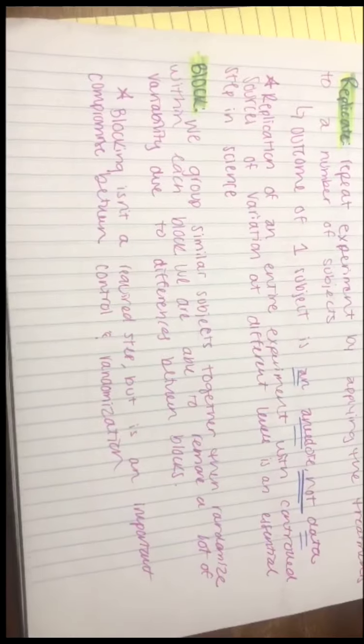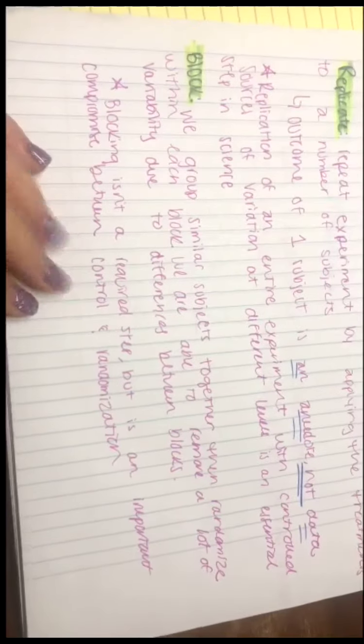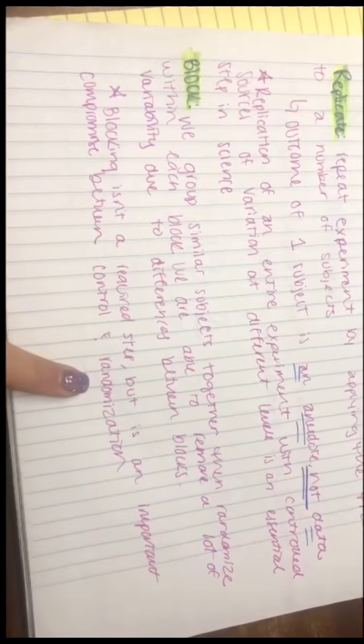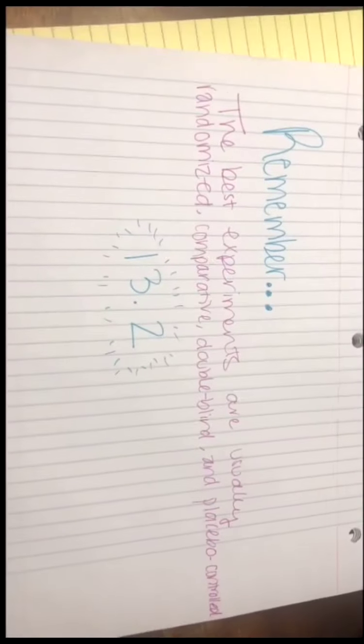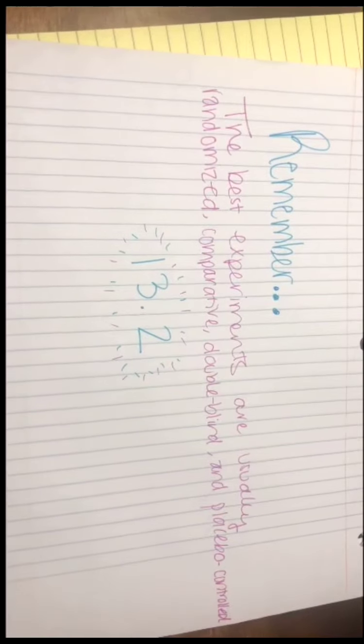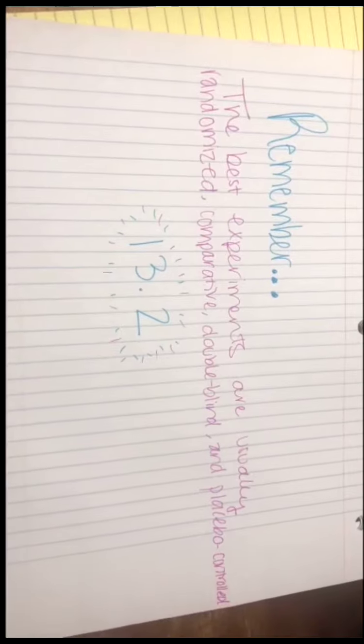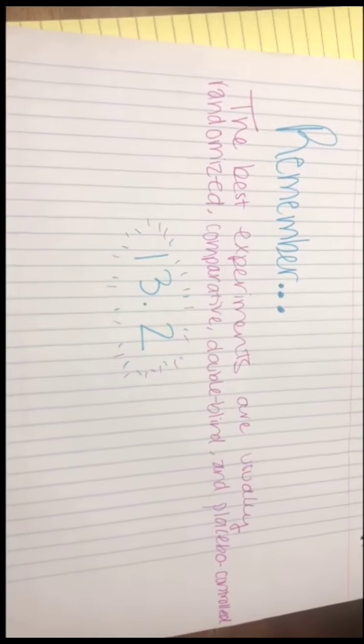For our 4th principle, we have blocking. We group similar subjects together and randomize them within each block so we are able to remove lots of the variability due to the differences between the blocks. Something to also keep in mind is that blocking isn't a required step, but it is an important compromise between control and randomization. The last thing to remember is that the best experiments are usually randomized, comparative, double-blind, and placebo-controlled.